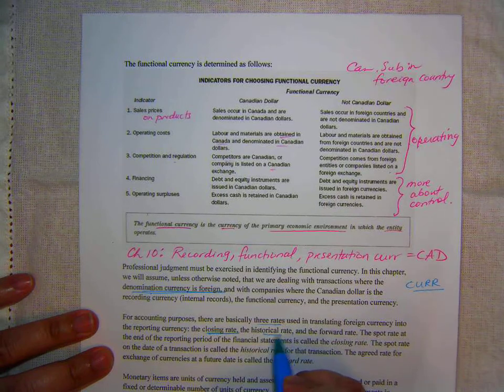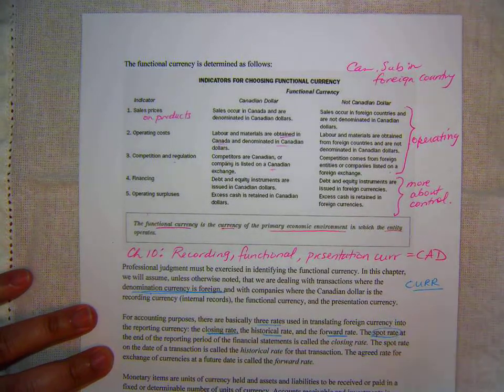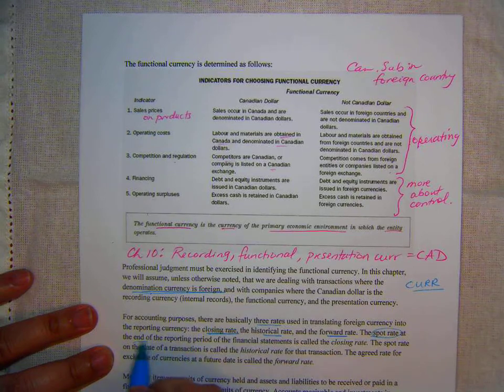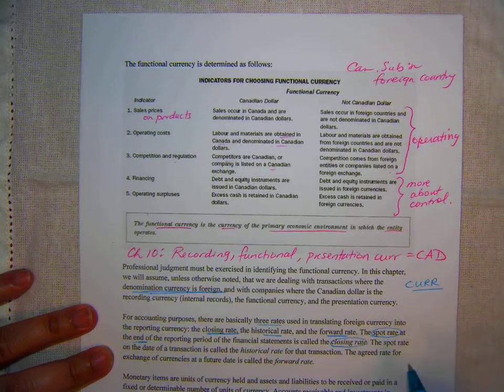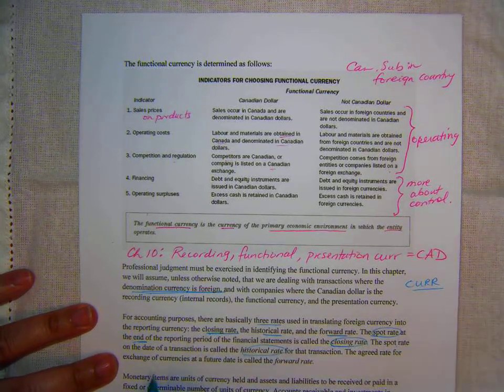So the spot rate, which is just on any given day, that's the rate of exchange. At the end of the reporting period it is called the closing rate. The spot rate on the date of transaction is the historical rate. And the agreed rate for exchange of currencies at a future date is called the forward rate. So we've got three different rates. So this talks about rates.